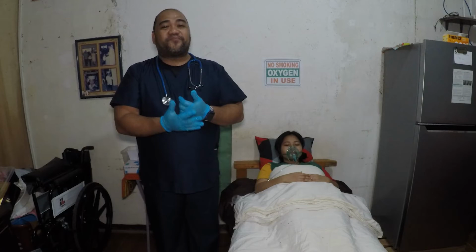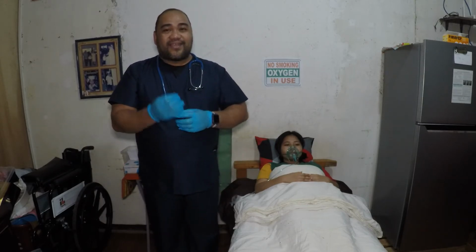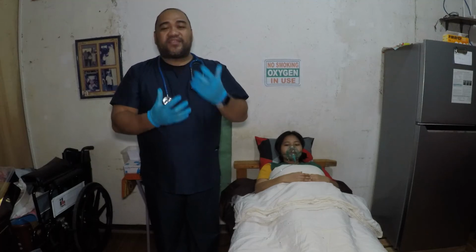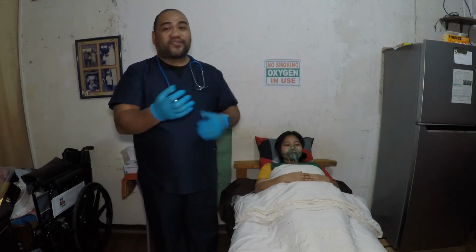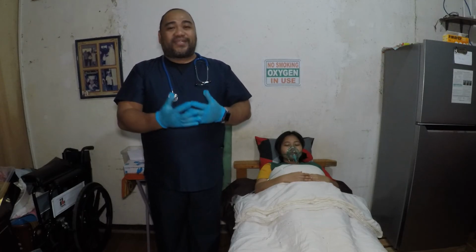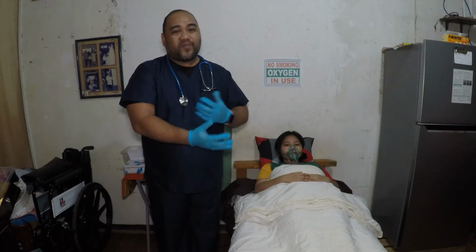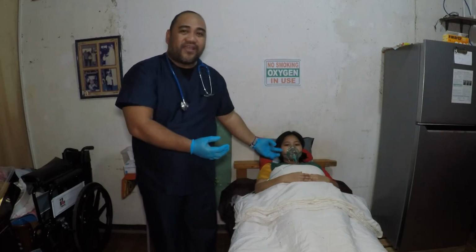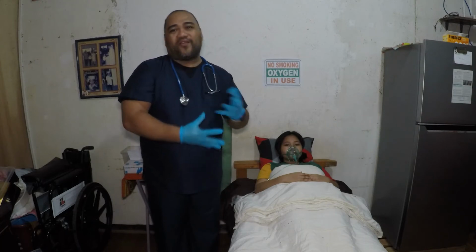So one of the most important things is, when you use the simple face mask, the administration of the oxygen is really high compared to the nasal cannula. But when the client is going to eat, you have to remove the face mask, then clean it, and after eating, you have to put it back.